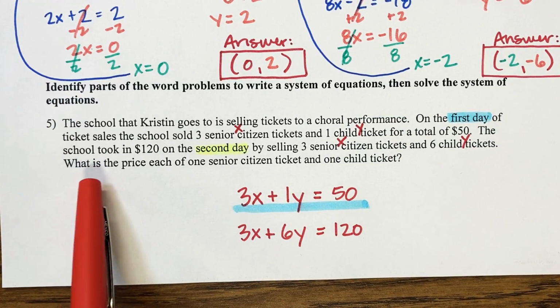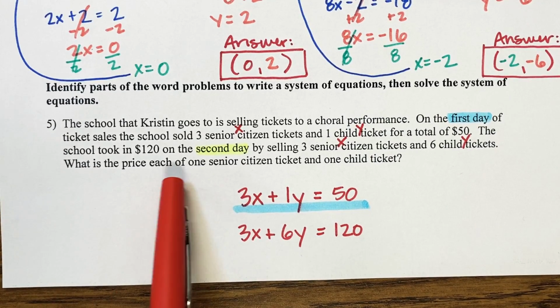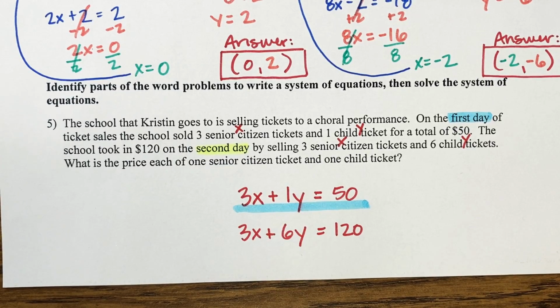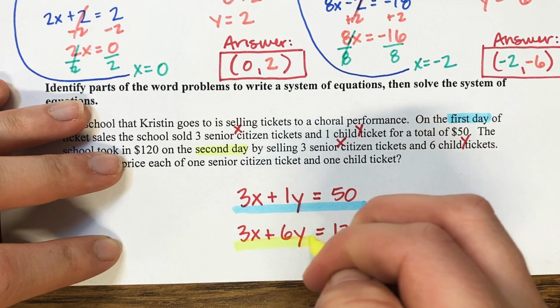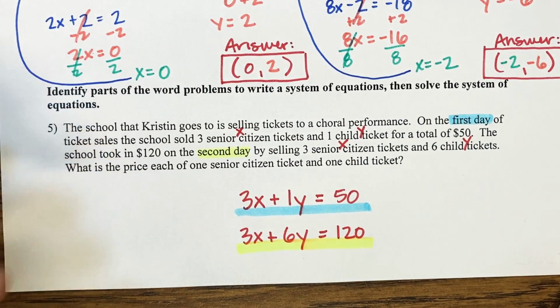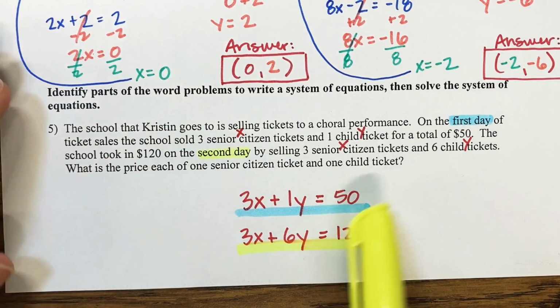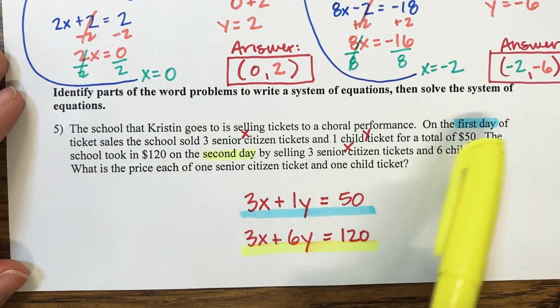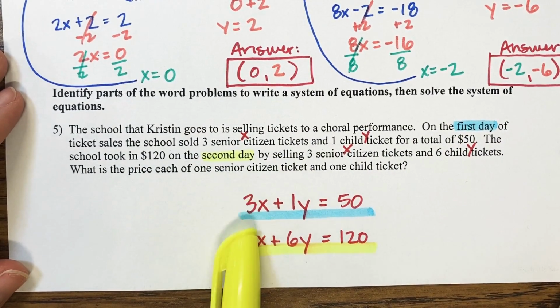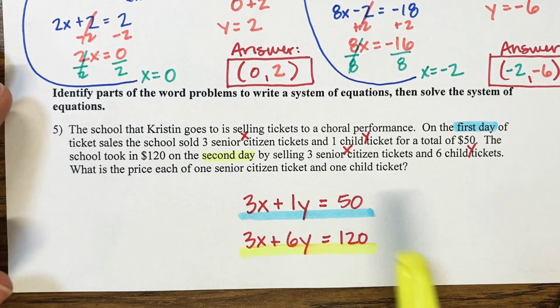Okay, then it asks us what is the price each of one senior citizen ticket and 1 child ticket. Okay, so we're not actually going to solve that one today. I just wanted us to build these systems of equations. Okay, so you can see where we can grab information from a real life story problem to build a system of equations and eventually solve that.